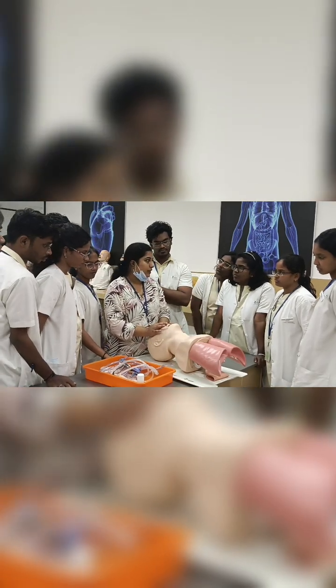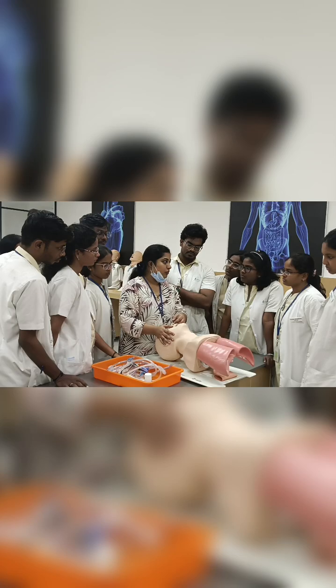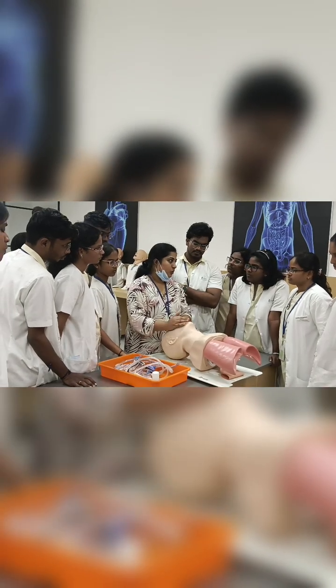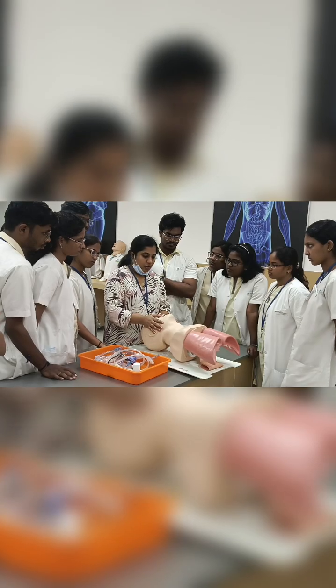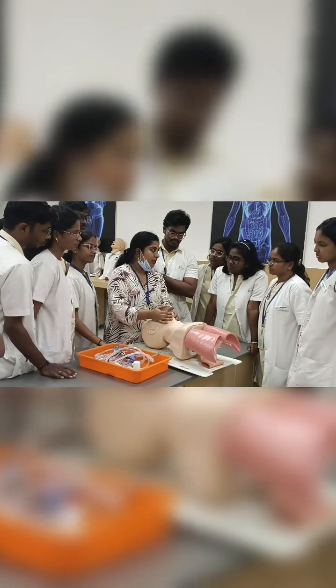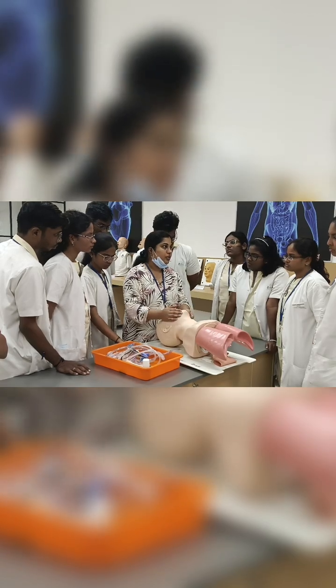Nasotracheal is the same thing. Only one thing you have to be careful about is to put a little bit of local anesthetic gel in the nostril, so that it won't be that painful. Initially, induction will be given. Induction will be either gas, any inhalation agent, or you can give it IV.